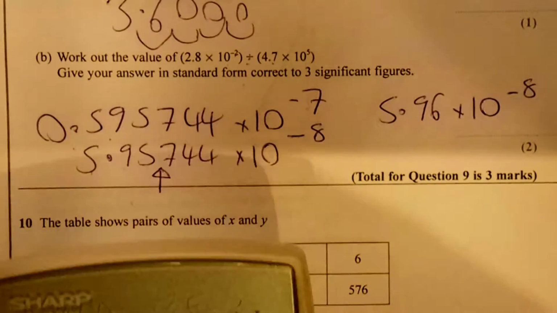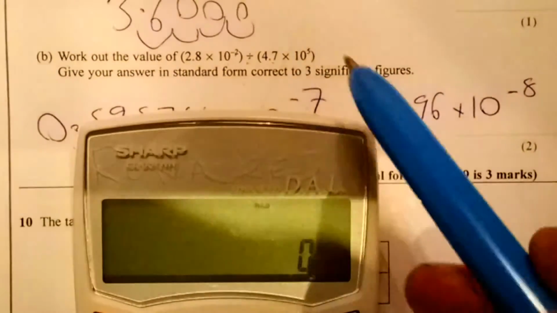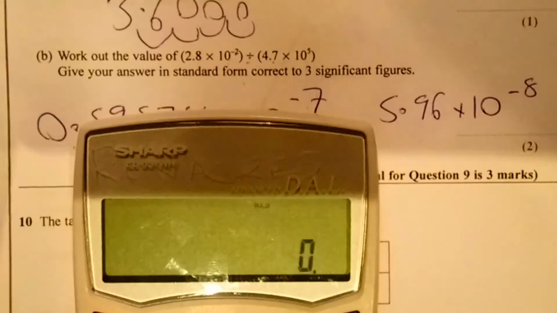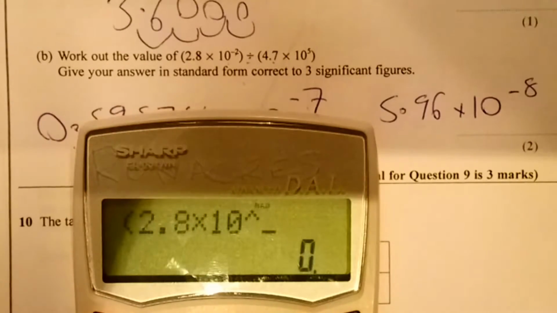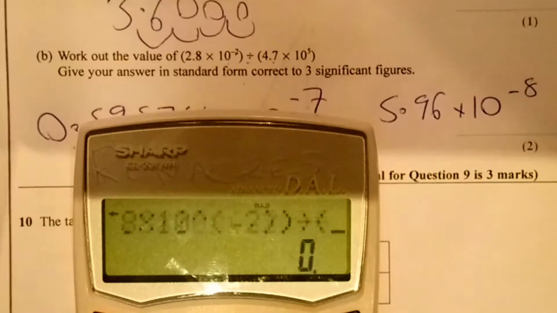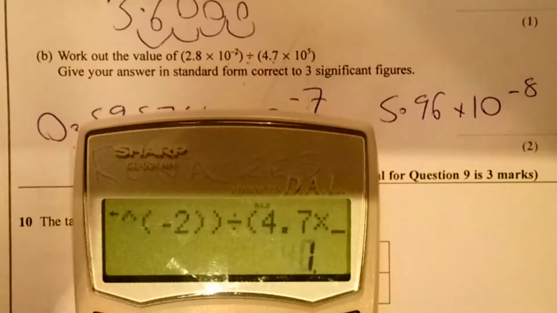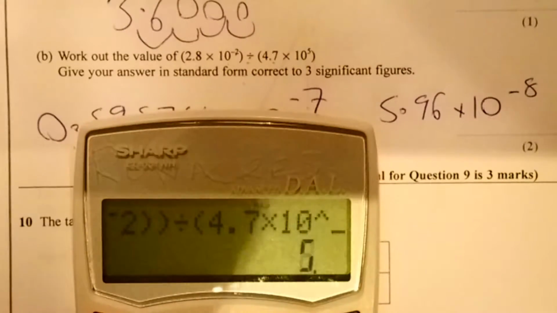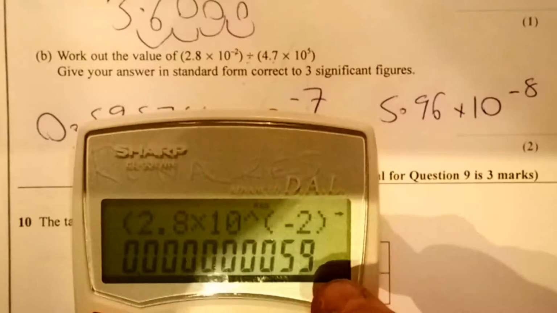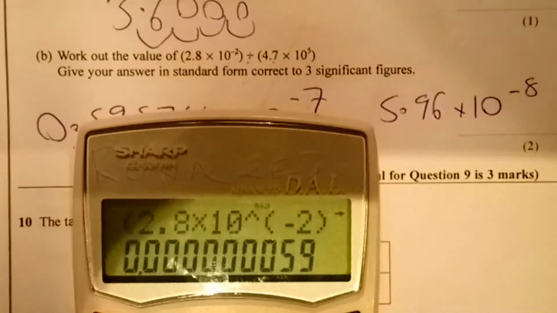Right, last note on this question. This is a calculator paper, you can just type this into your calculator. Now my calculator is not the best calculator, but if I wanted to, brackets 2.8 times 10 to the power of negative 2, close the brackets, divided by brackets 4.7 times 10 to the power of 5. I got this answer, but then I just have to convert this into standard form, and if your calculator is better, it will give you the extra digit.